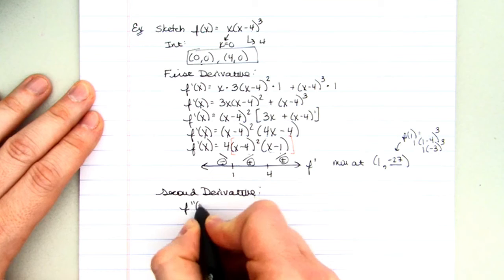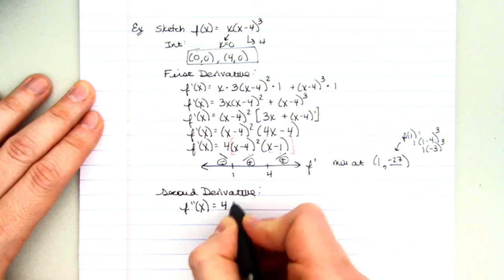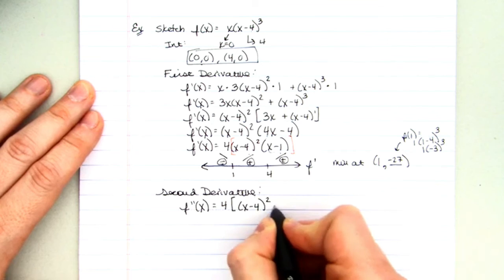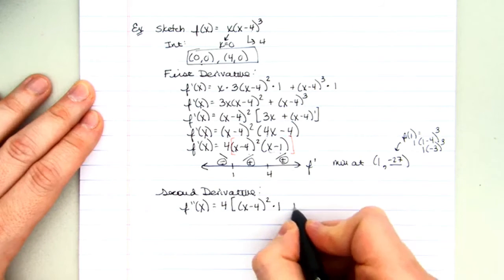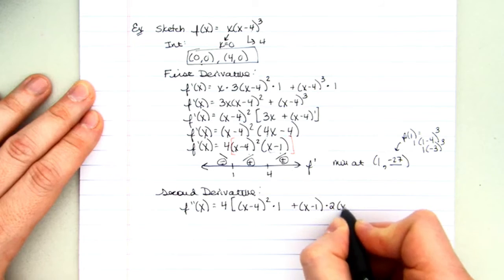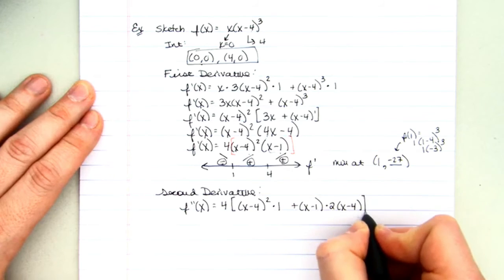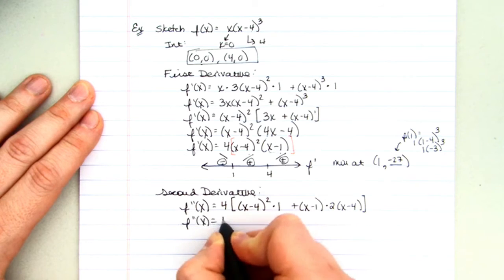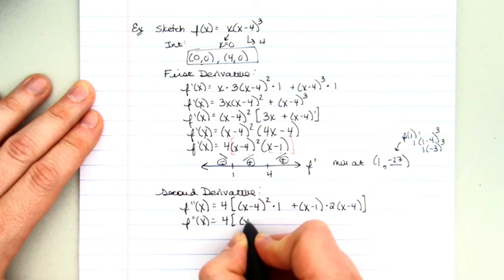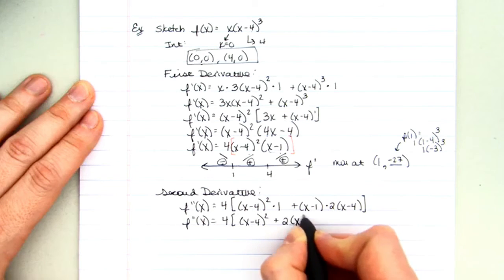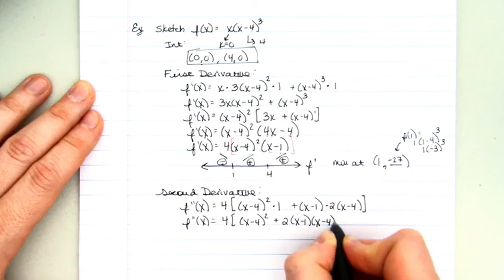F double prime of x equals, I'm going to leave my 4 out front. First, (x minus 4) squared times derivative of the second is times 1, plus second, (x minus 1) times derivative of the first is 2 times (x minus 4). I'm going to clean this up. 4 times, okay, (x minus 4) squared plus 2 times (x minus 1) times (x minus 4).